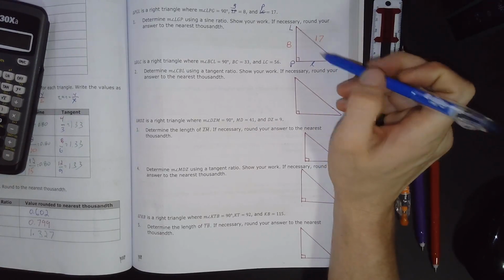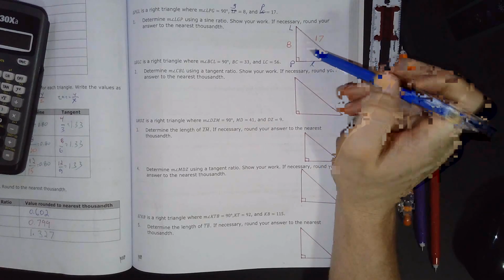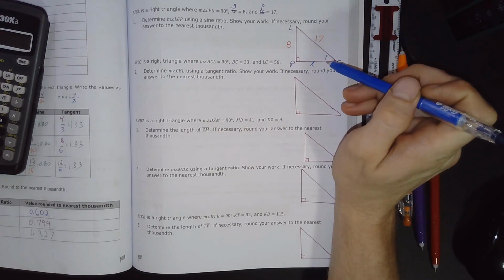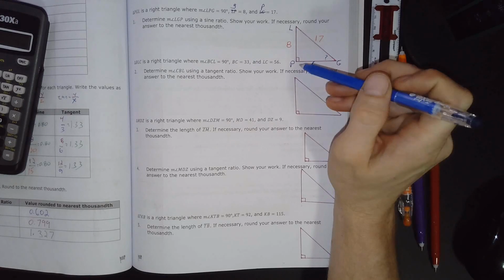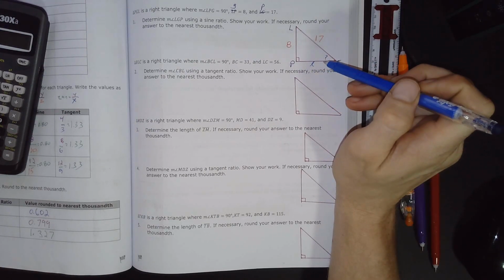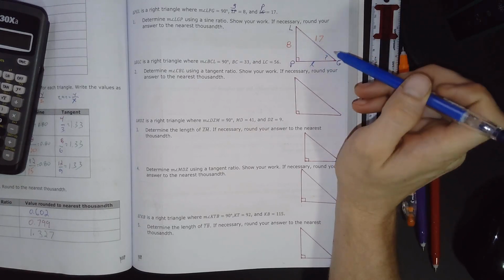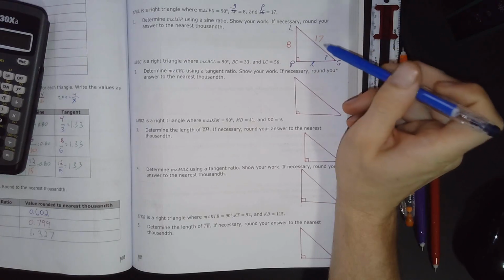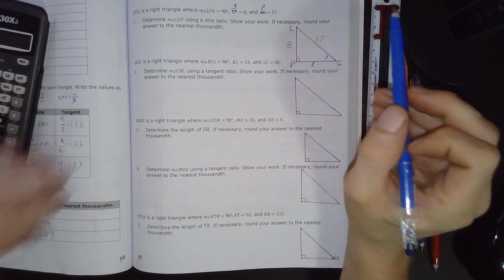So what function do I need to figure out G? It's not asking me to figure out L or anything like that. It's just asking for G. Well, I have the opposite length and I have the hypotenuse. So that is the sine.